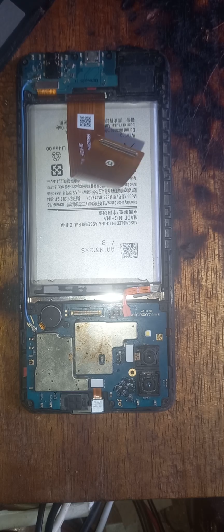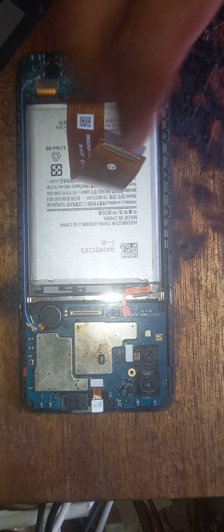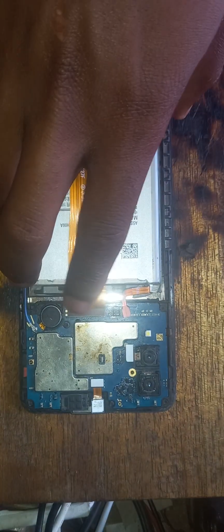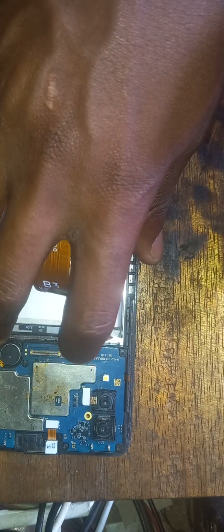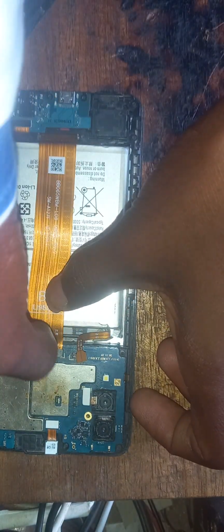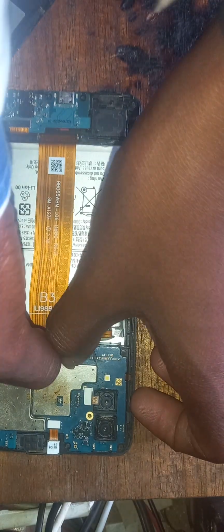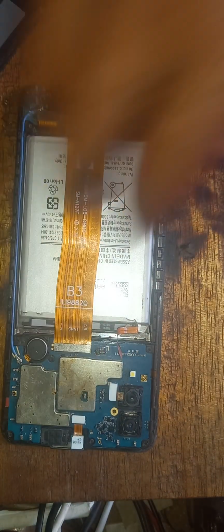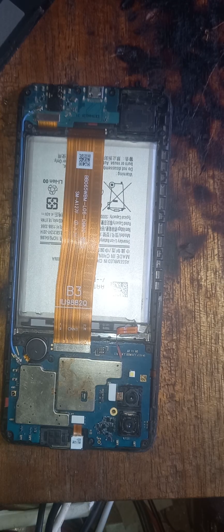Good morning and welcome. Today we want to handle the steps of identifying if a phone is working or dead. Normally, a normal phone should operate normally. It should power on, and wherever that is not happening, we won't declare that phone dead or working. So here is a Samsung A02.